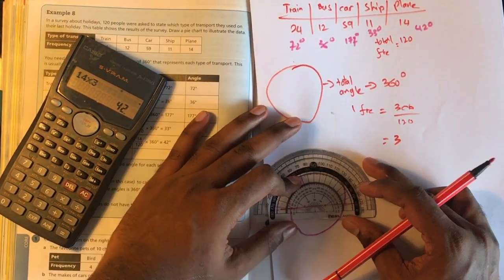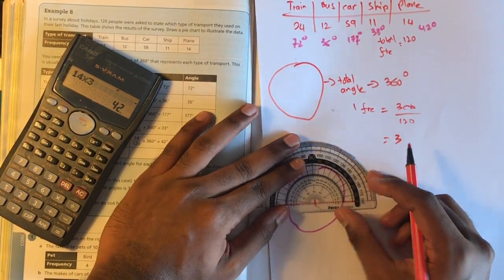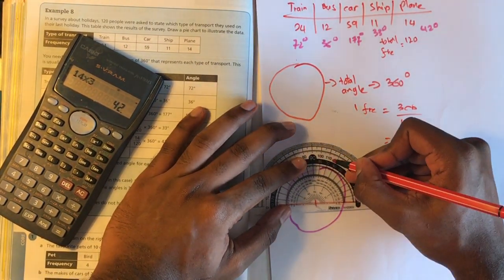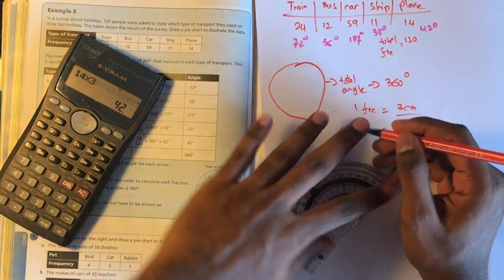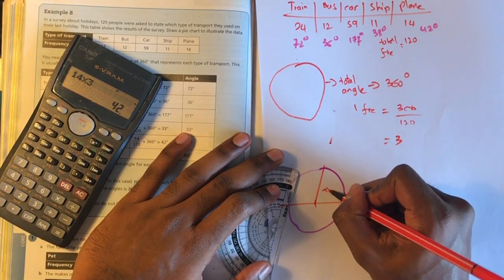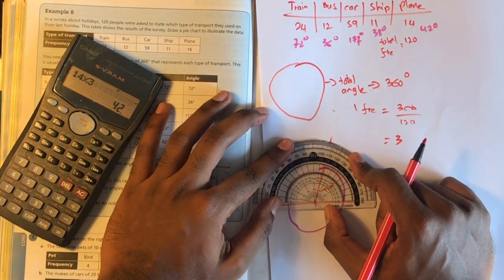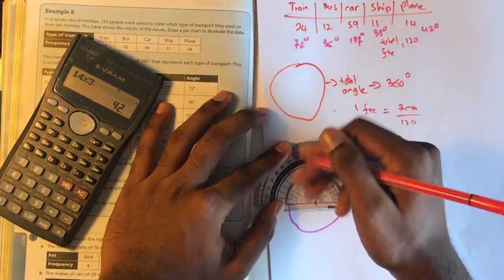Okay, I touch 72. So put this as your center, and measure 72. So 72 should be somewhere here, then you join to your center. This one is for train, and then for the 36, from here you continue. Remember, be careful, from here you look for another 36.